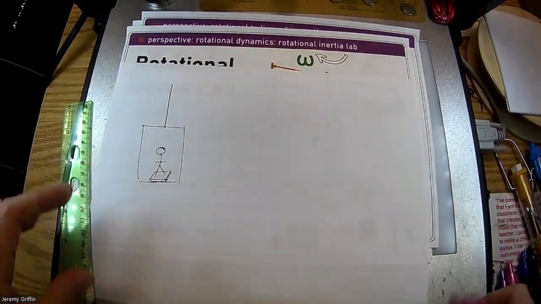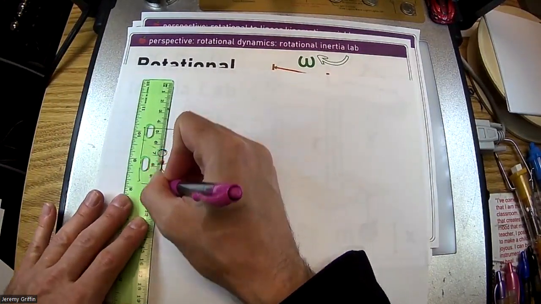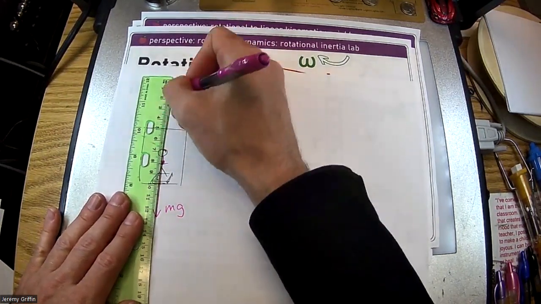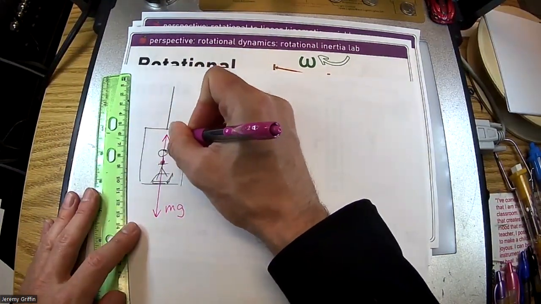Let's say he's accelerating down, just like the lab weight's about to in this lab. What would the free body diagram look like? Well, let's say he has a weight pulling down, I'll call it mg. And there's a tension in the string or this elevator cable pulling up, so F sub t like that.